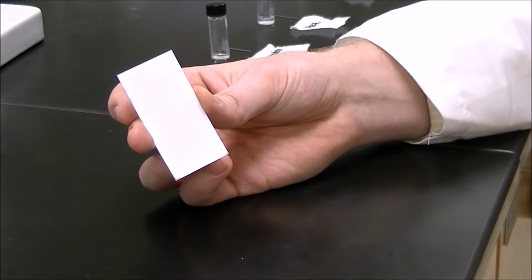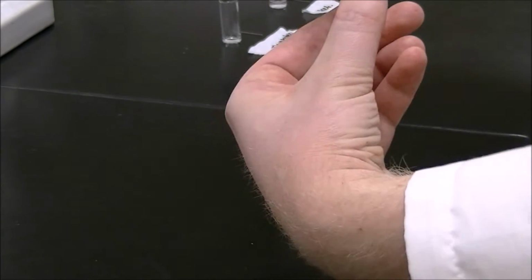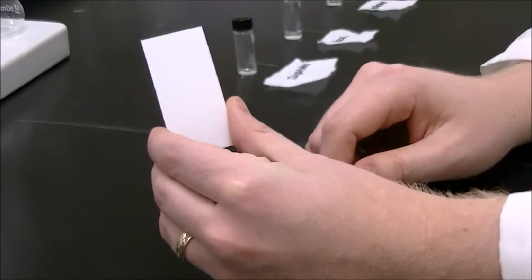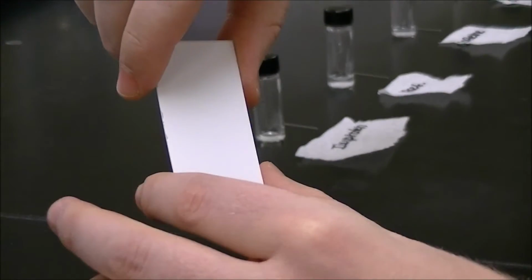Okay, so what you're looking at is a TLC plate. One side contains a silica gel while the other side is plastic. You can touch the plastic side, but make sure not to touch the silica gel as it can contaminate it. Always handle the TLC plates with care.